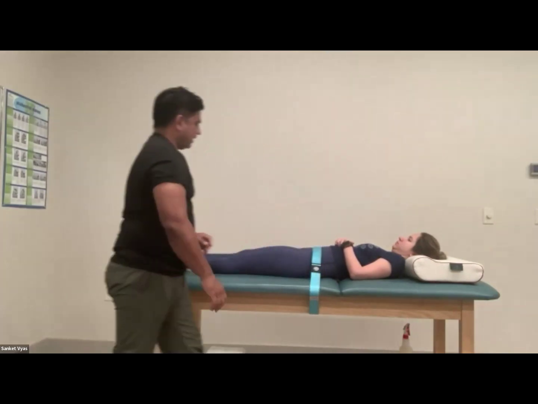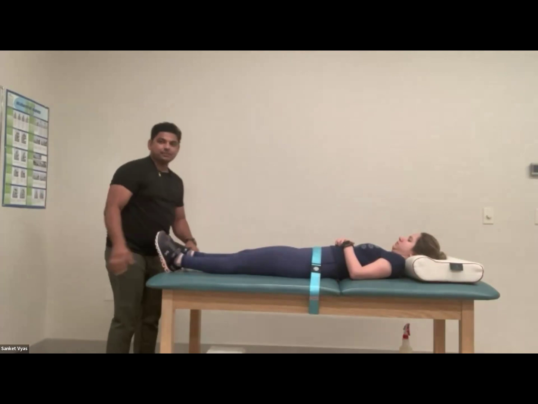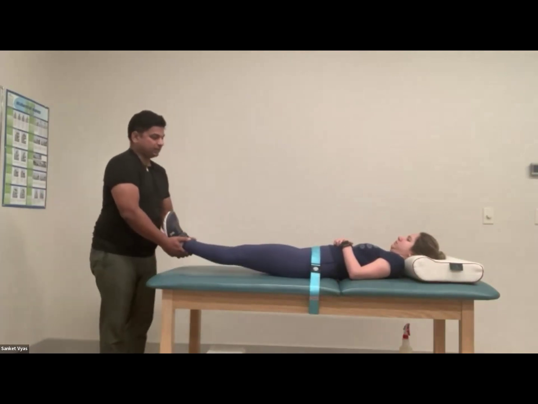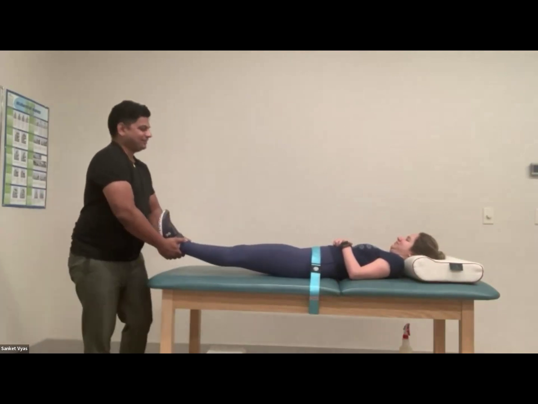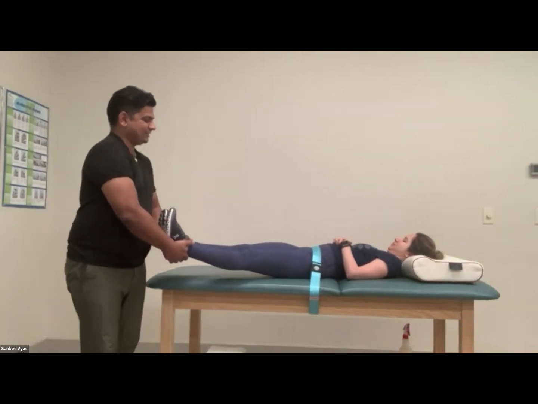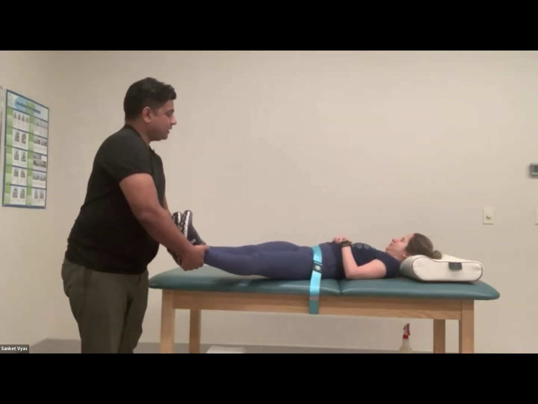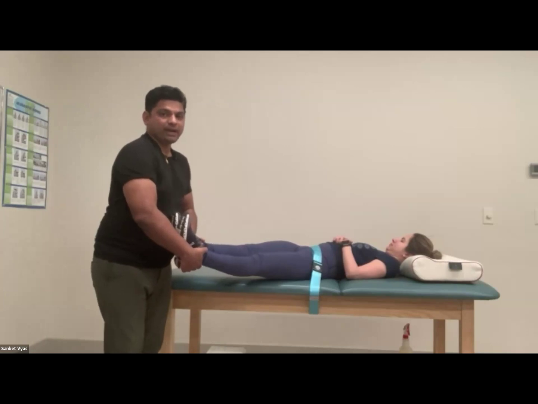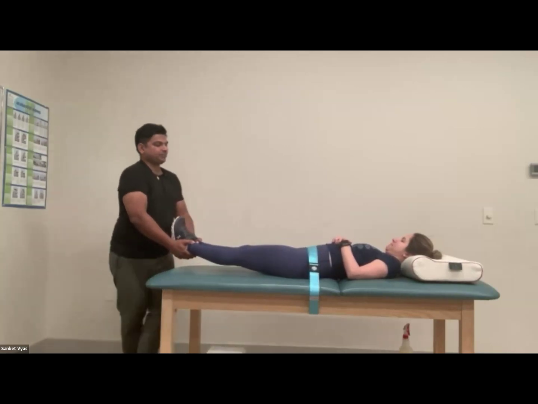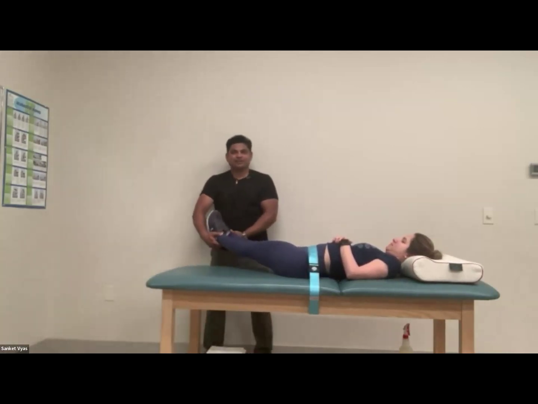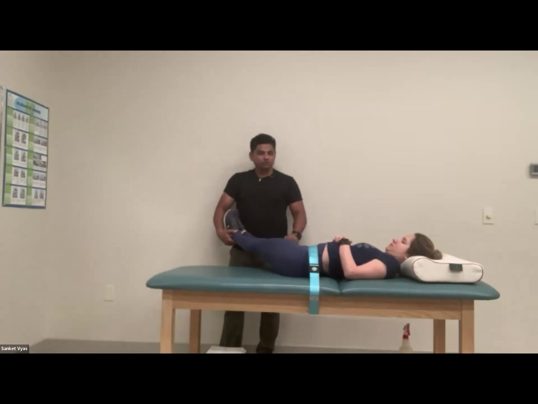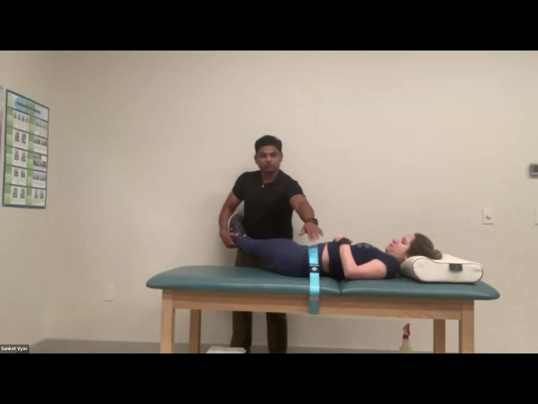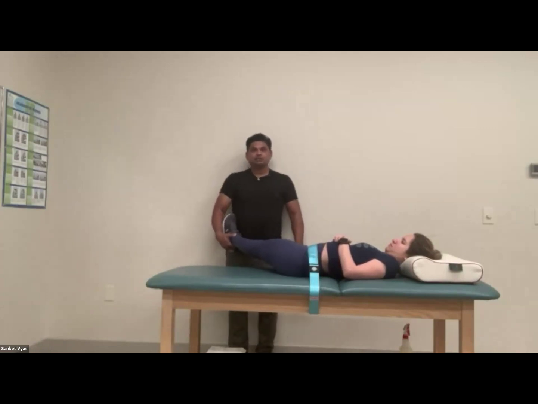Okay, and then once I stabilize it, I'm gonna hold her hand, hold her legs, and pull, pull, pull. Now we're making sure, okay, I'm gonna show you on the other side. So I'm making sure the pelvis is down, the belt is really stabilizing her pelvis, and we're stretching all this area. Okay, so that's one.